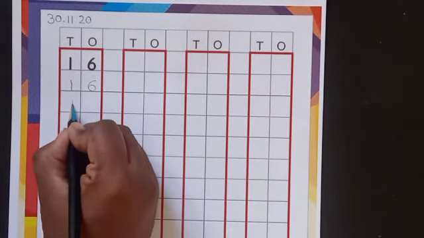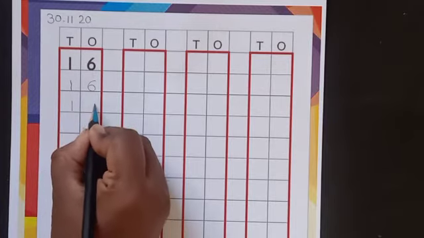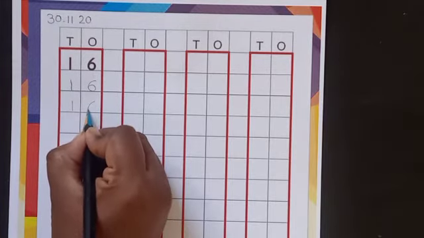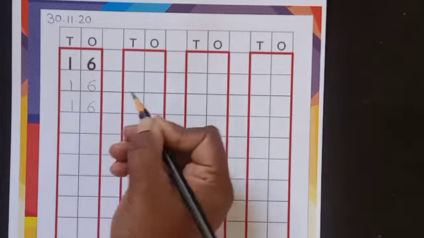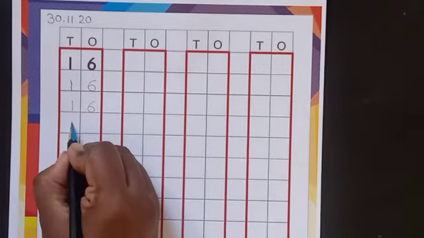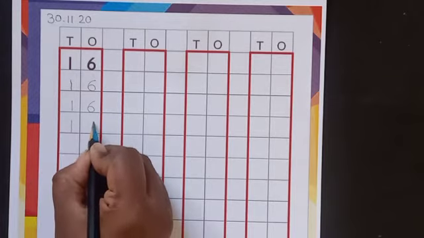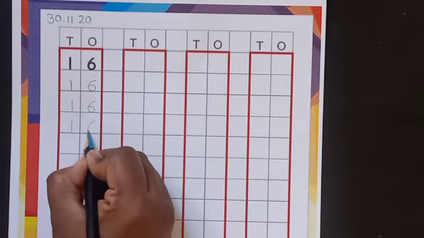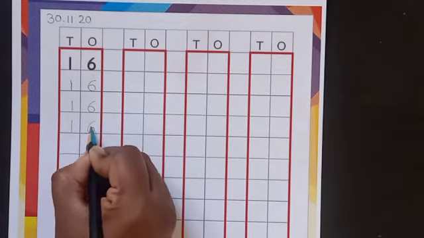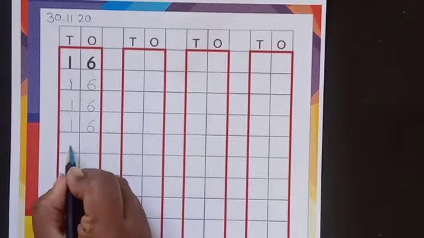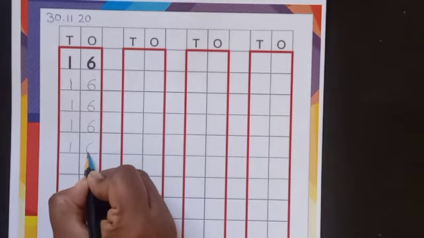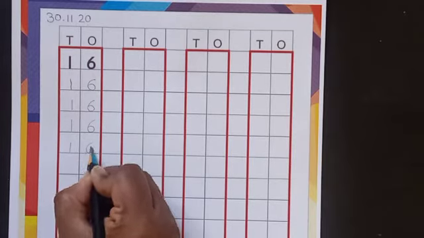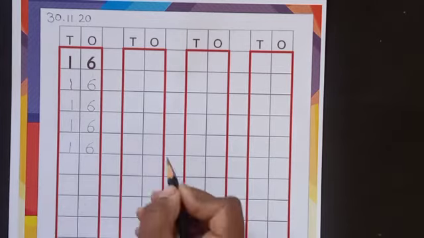Again 1, 6, 16. 1, make a slant line, curve, touch the bottom line, go up. 16.